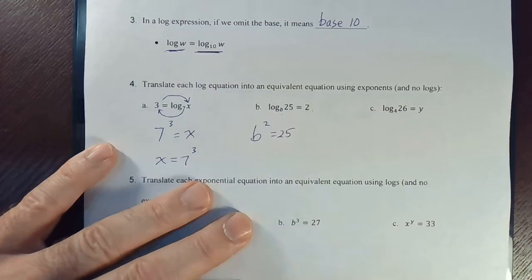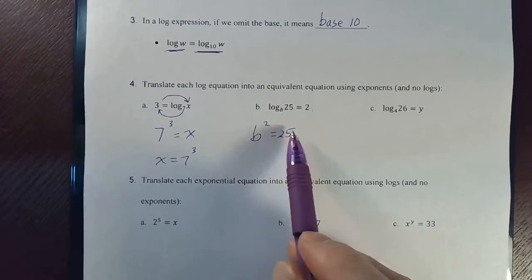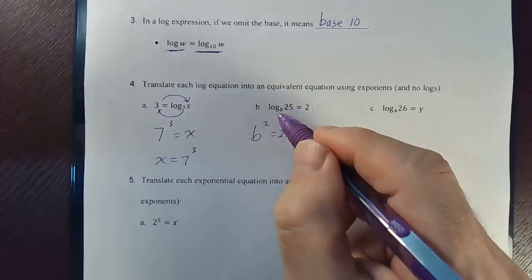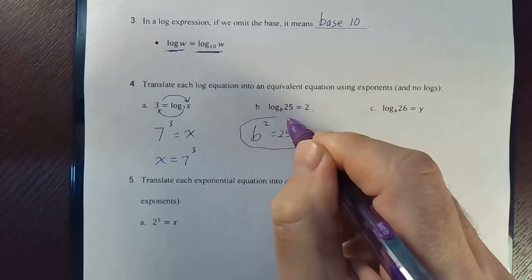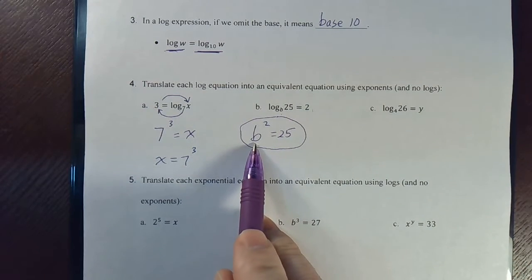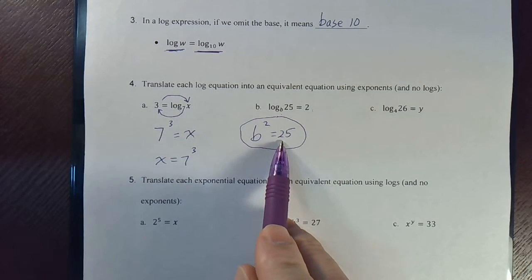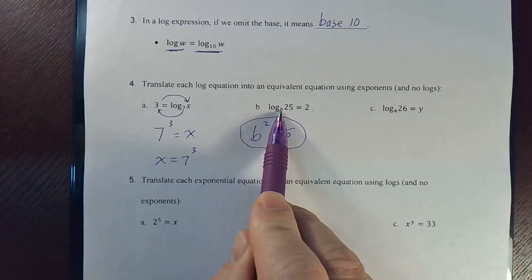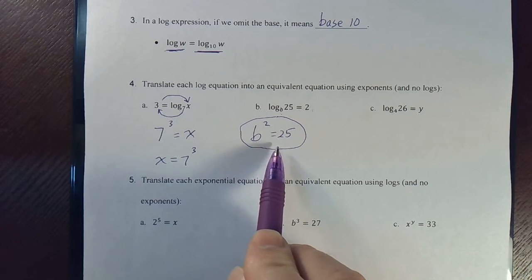And by the way, what would the solution to this be? Normally, if you're only given this, you would say, using the square root property, b is equal to plus or minus radical 25, or plus or minus 5. But a base of a log can never be a negative number. It's always positive. So the solution would be b equals 5.